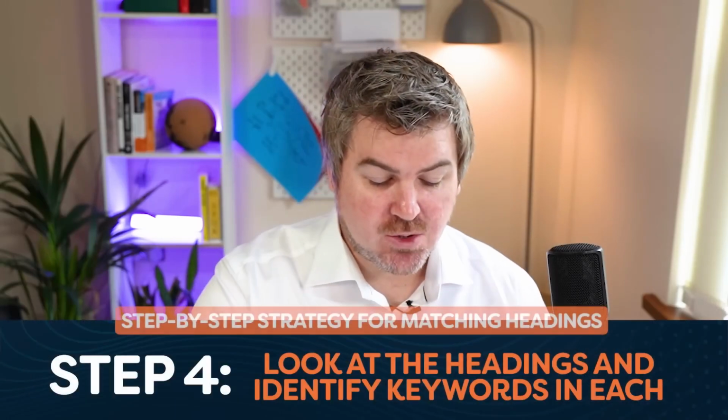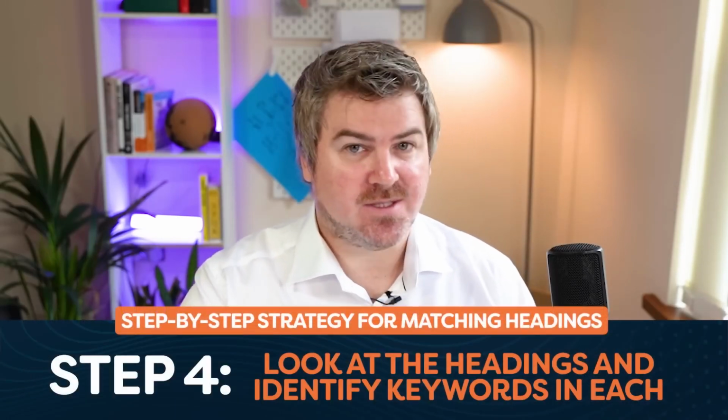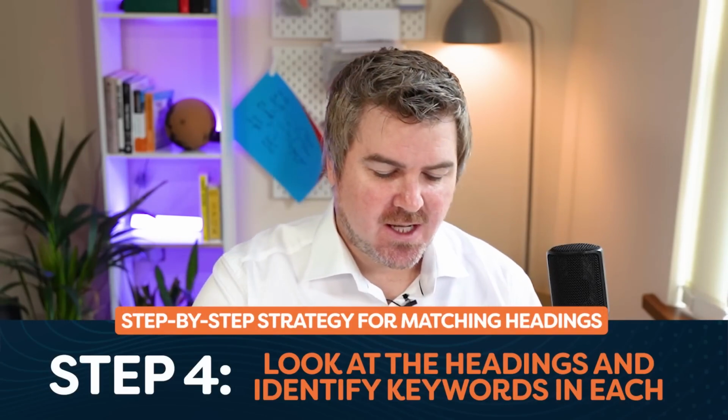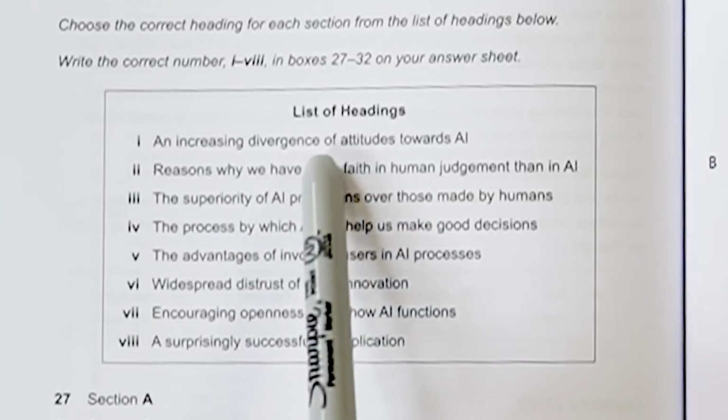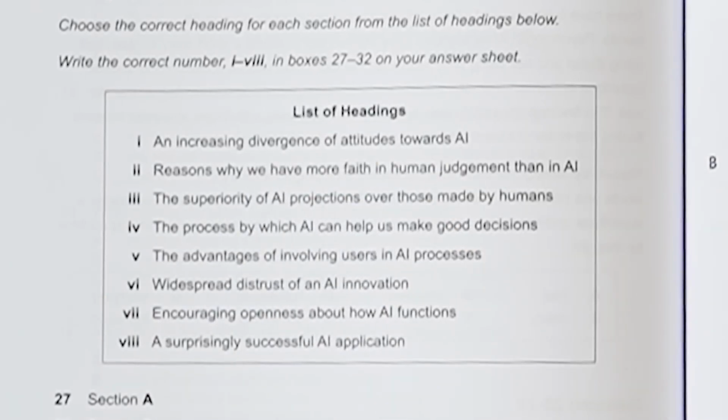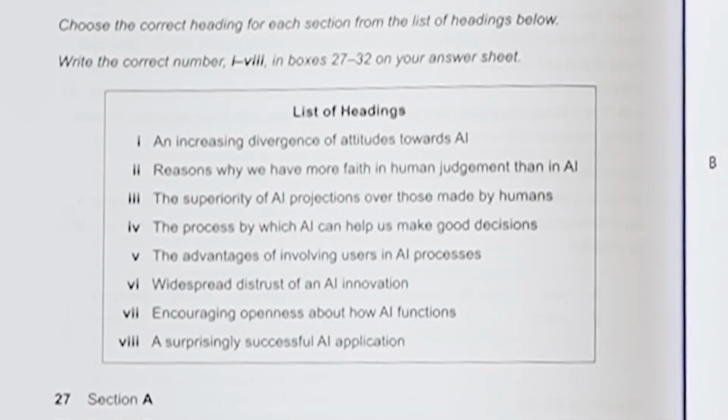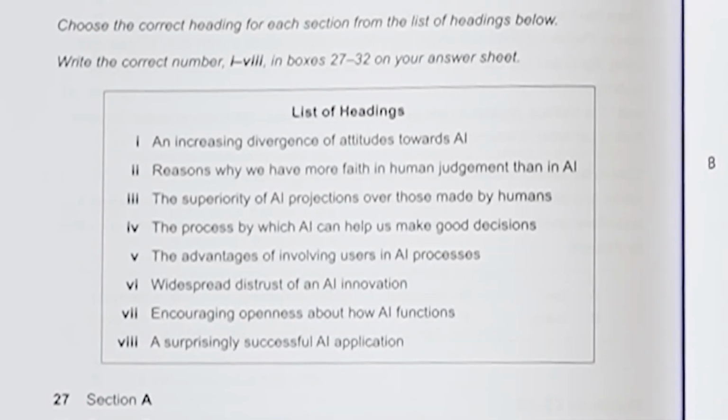The next step is to then look at the headings. So this is the first time you're looking at the headings, and just read through them and understand the difference in meaning. So an increased divergence of attitudes towards AI. So this is different people thinking different things about AI. Reasons why we have more faith in human judgment than in AI. So why do people think that humans are better? The superiority of AI projections over those made by humans. Why AI is better than humans at making projections, at making predictions.